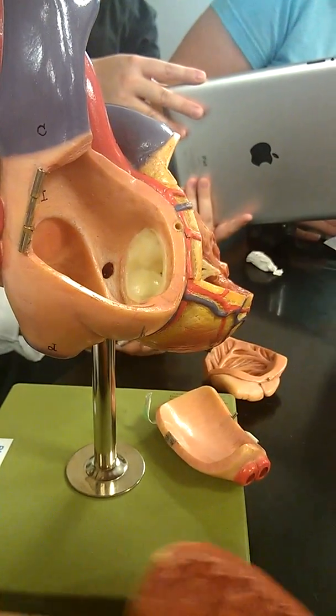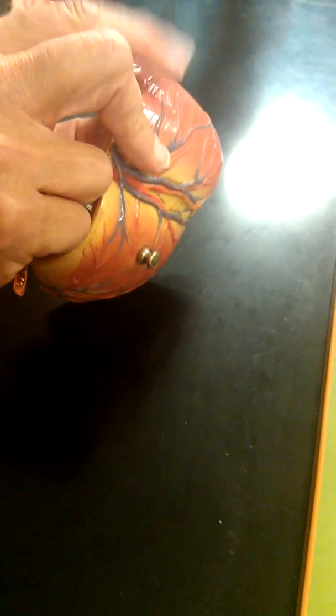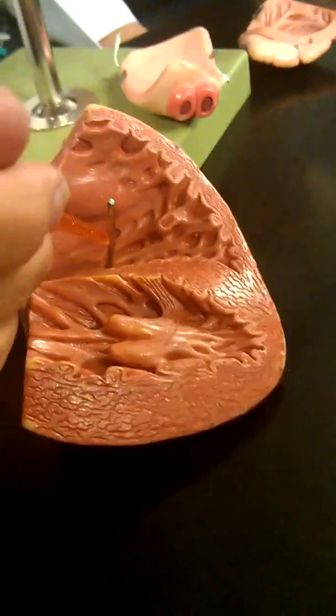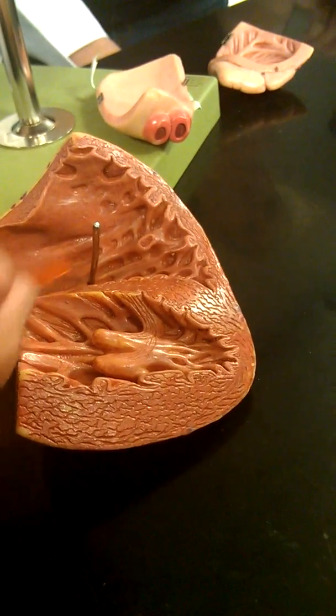The walls: the outside layer is called the visceral pericardium or epicardium. The middle layer is called the myocardium. And the layer inside is the endocardium, which is continuous with the endothelium of blood vessels. So you can see the three layers: the endocardium, the myocardium, and the epicardium on the outside of the heart.